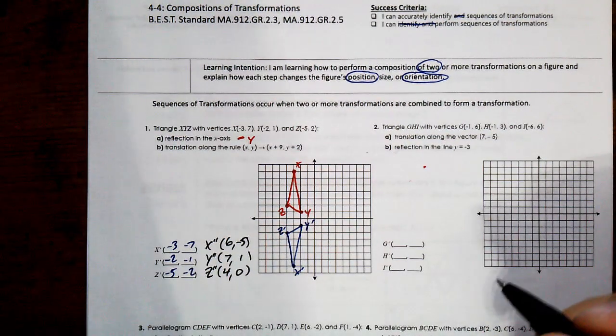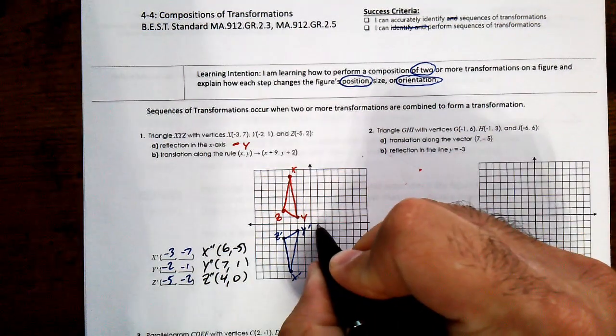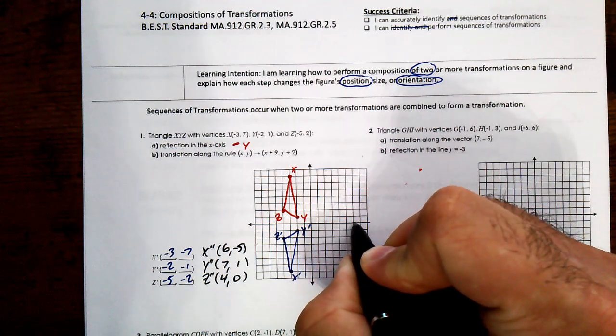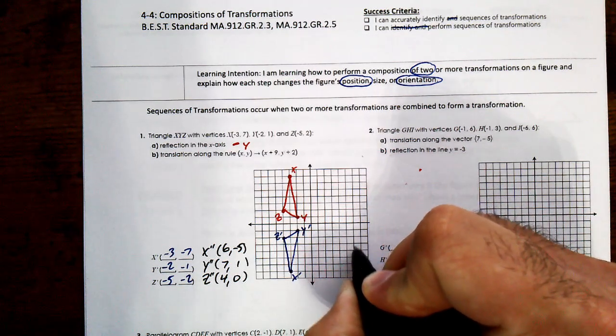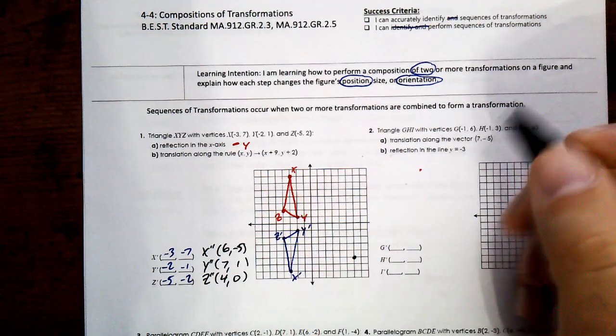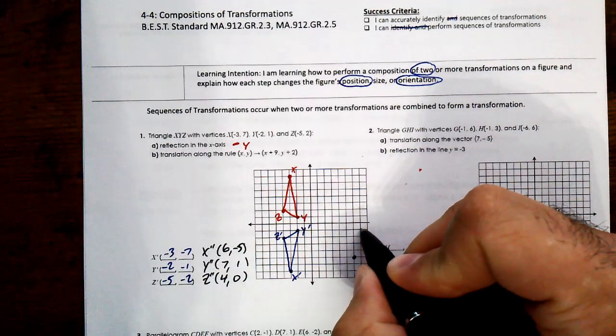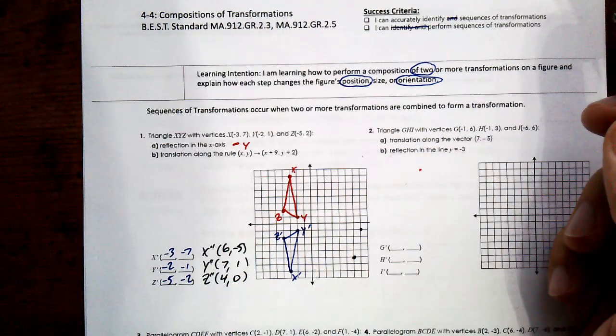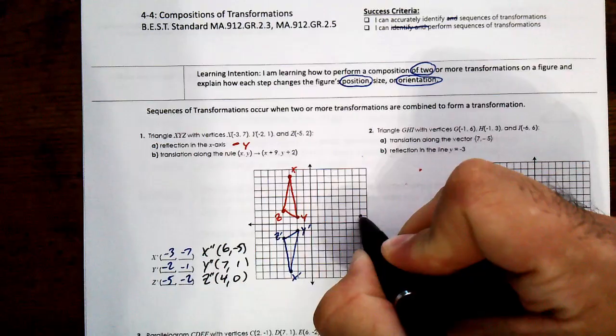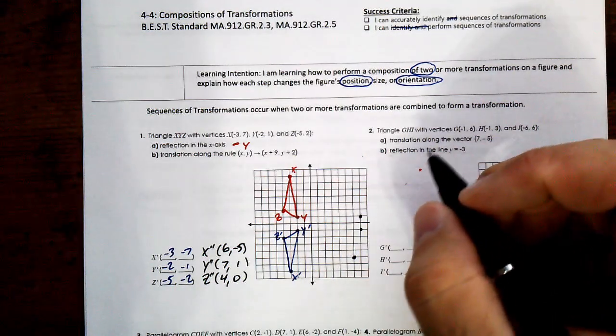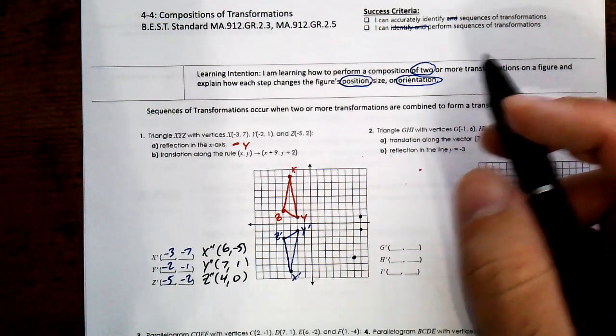So we're able to graph these new points. 1, 2, 3, 4, 5, 6. Down 5. 1, 2, 3, 4, 5. 7, 1. 7, 1 is up here, and 4, 0.